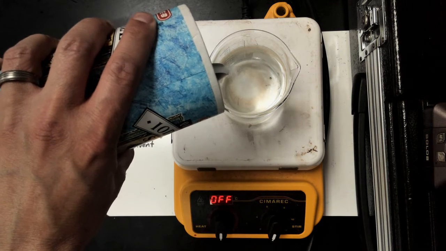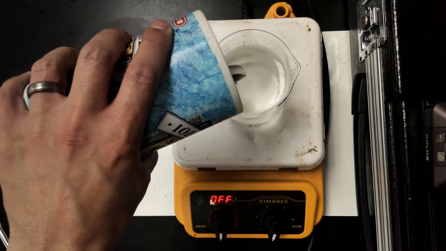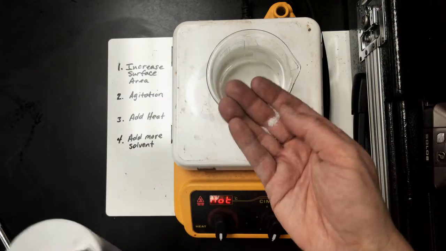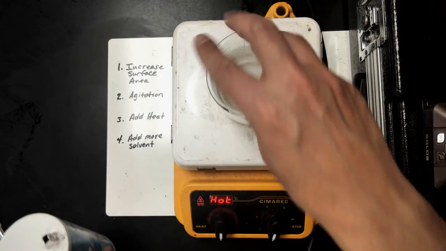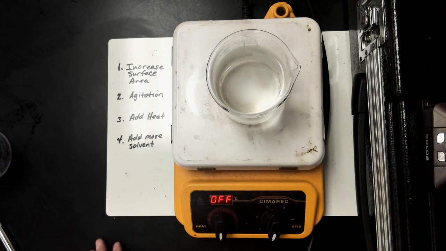So you can see that I have some bits and pieces of salt that are going inside there, and it's very, very fine. Okay, so I'll pour this in there. So that's one way to make sure that you don't use big chunks of salt in there. That would take too long for it to dissolve.